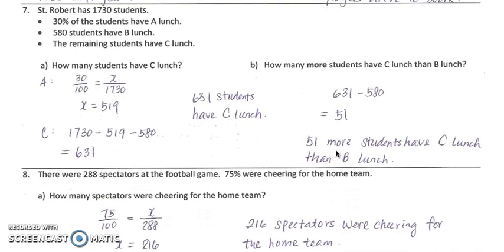Number 7. St. Robert has 1,730 students. 30% of the students have A lunch. 580 students have B lunch. The remaining students have C lunch. How many students have C lunch?